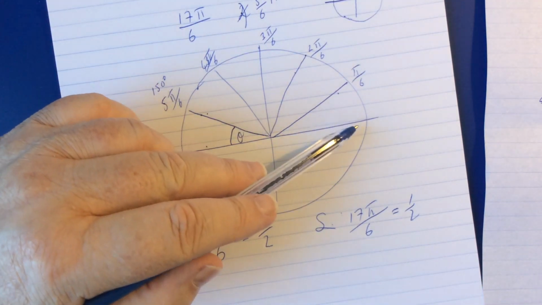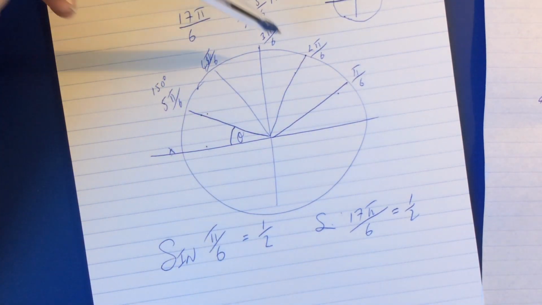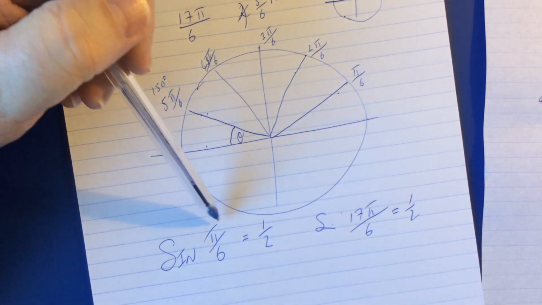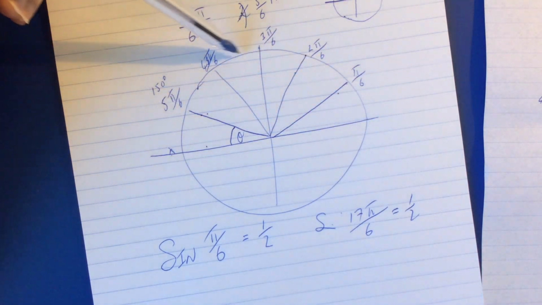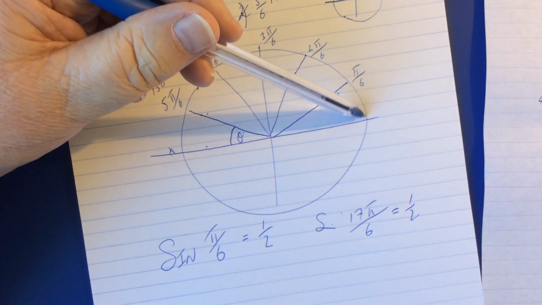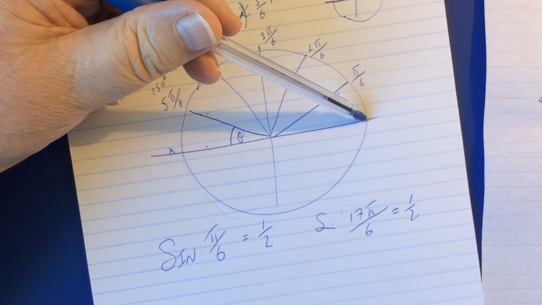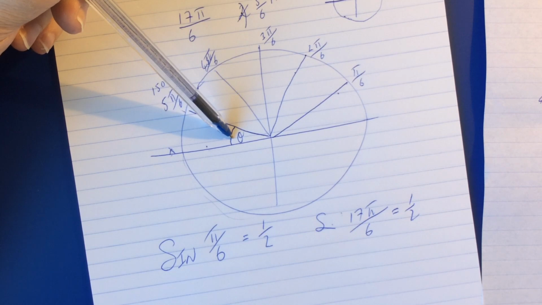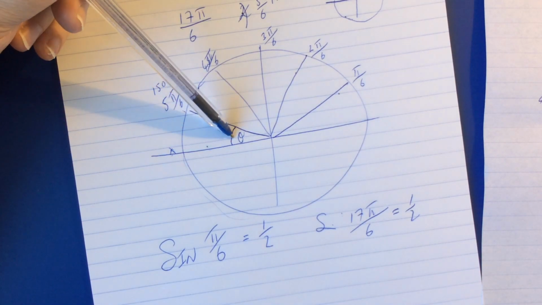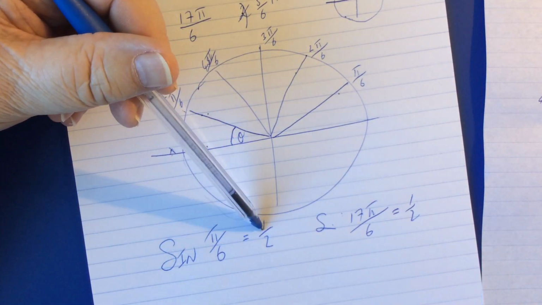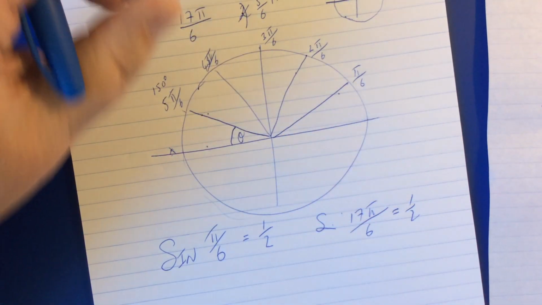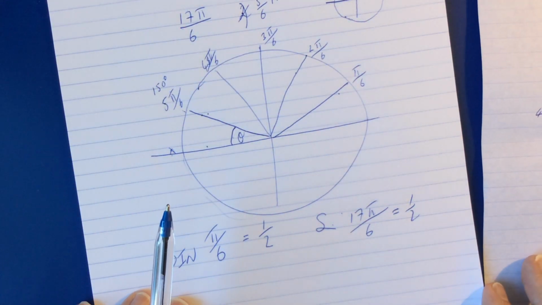So if we'd done this as 17 pi on 6, we would have counted 17 times pi on 6 around here, and we still would have wound up here. This would have been 6 pi on 6, 12 pi on 6, and another 5 pi on 6 to get here. Then we find the value of this angle, which is pi on 6, as it turns out, and we find the value of its sine, which is a half, and it's positive, so the sine of 17 pi on 6 equals a half. Okay, so that's number 2 done.